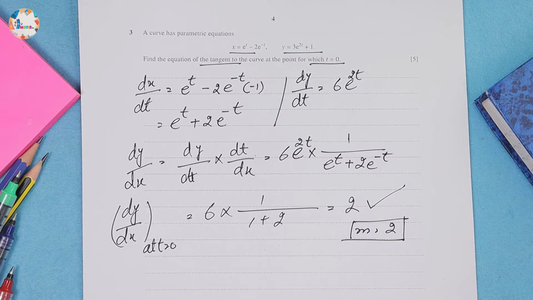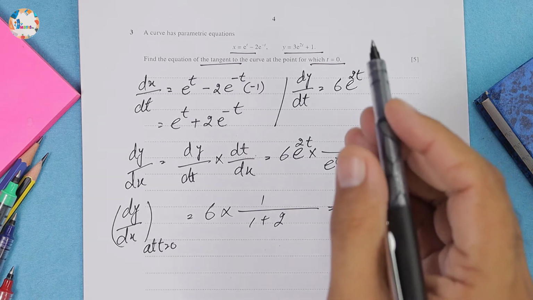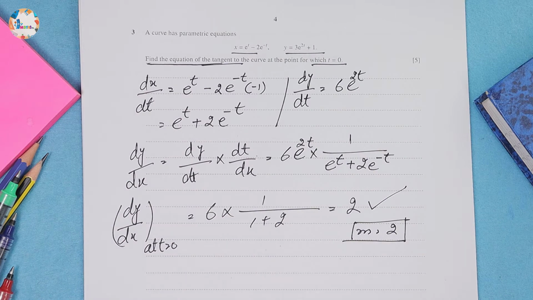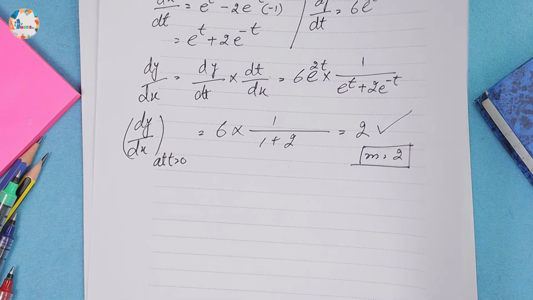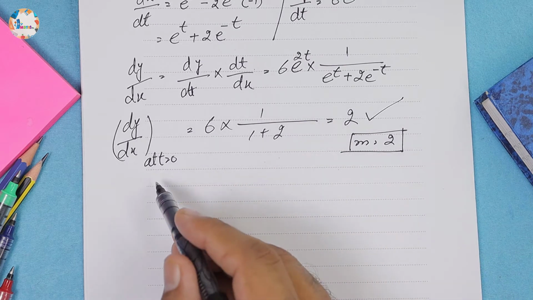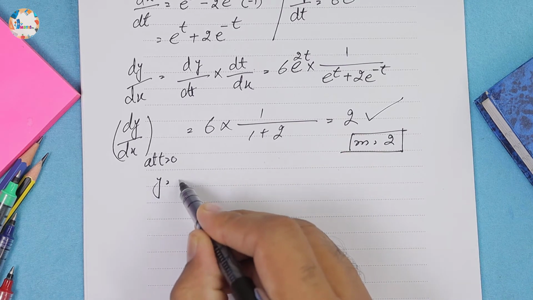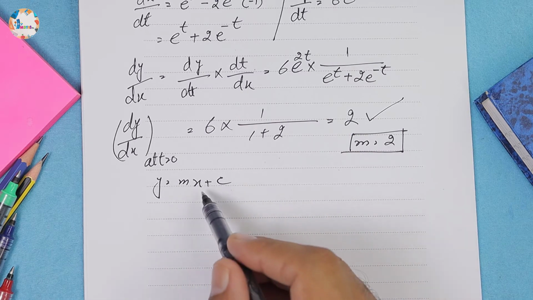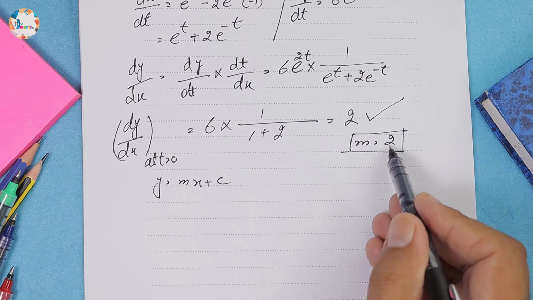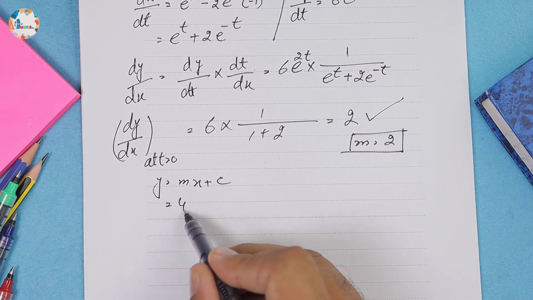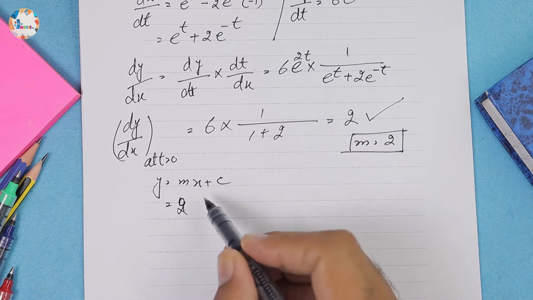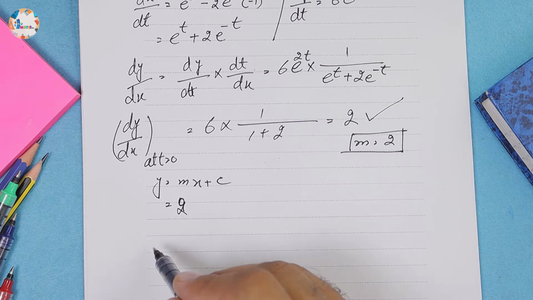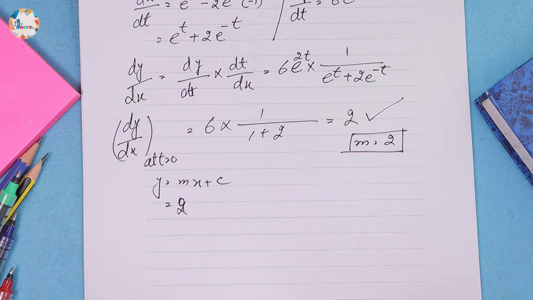Now, because we are targeting the equation of the tangent, we will require the m value and c value. So we can write y is equal to mx plus c, equation of line in slope intercept form, and this m value we can replace here. So this will be 2, and x value we can replace as minus 1.